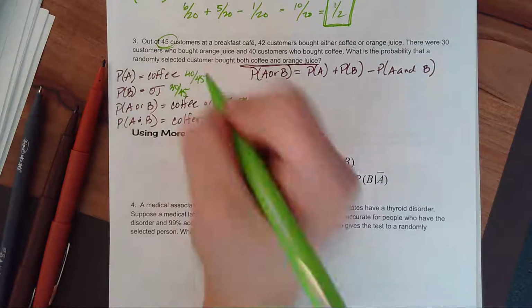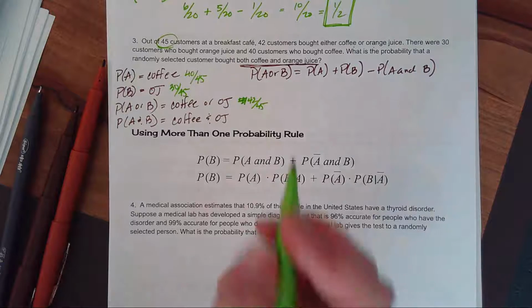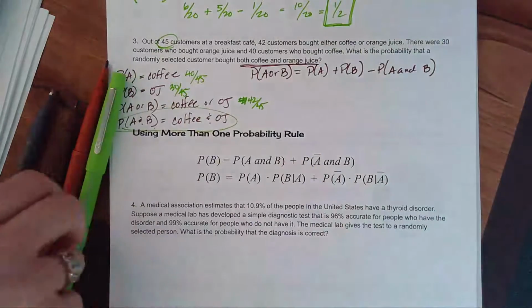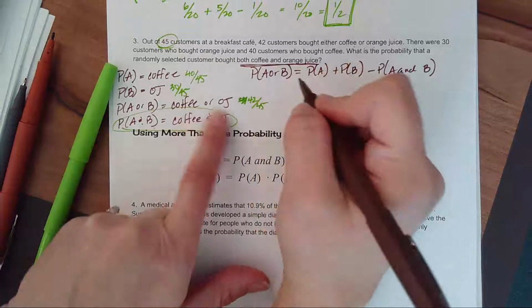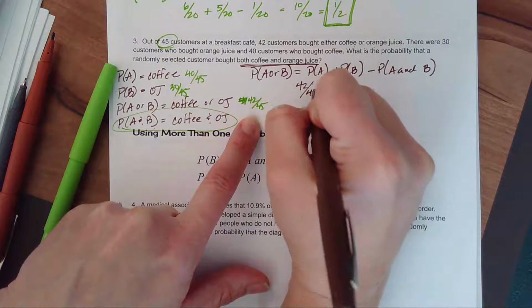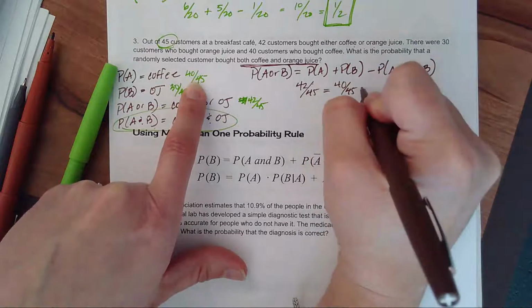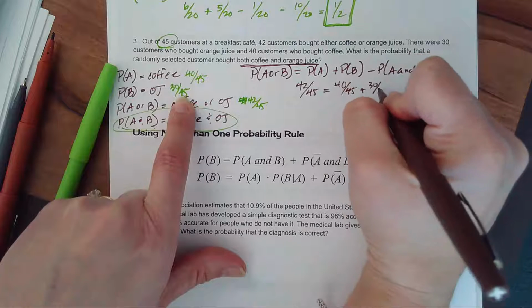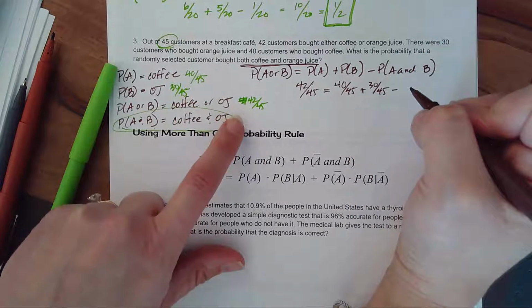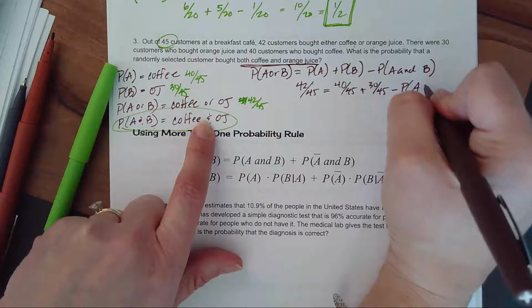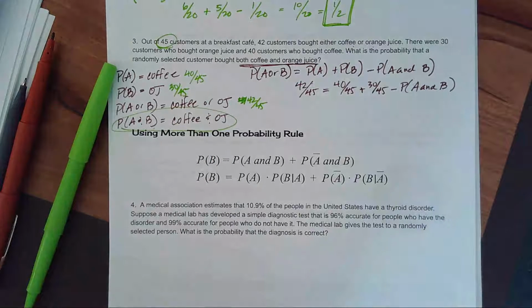And now the only thing we don't know is this A, and so that's what we're going to solve for. Let's plug everything back into our equation and see what we can come up with. So I'm going to plug in A or B, so that's 42 out of 45 equals the probability of A, which is 40 out of 45, plus the probability of B, which is 30 out of 45, minus the probability of A and B, which is what we're actually solving for.